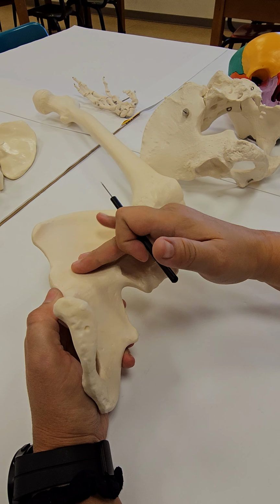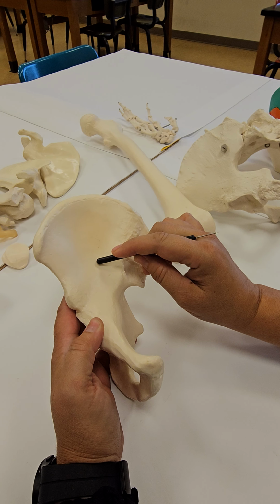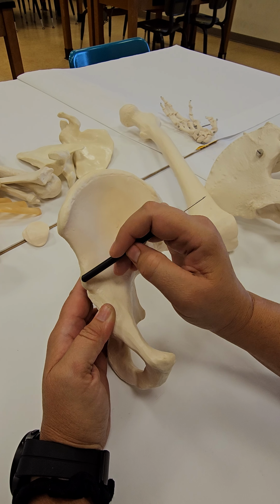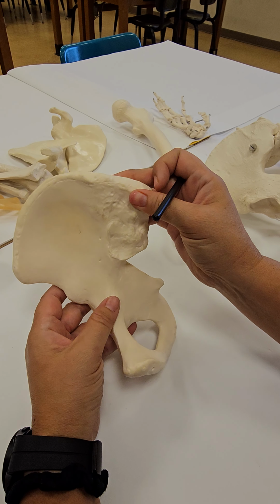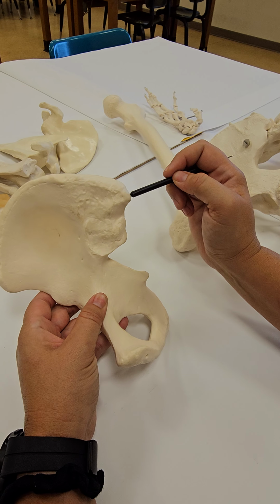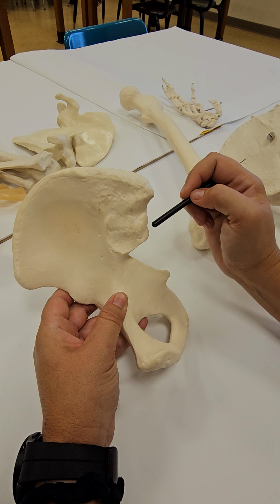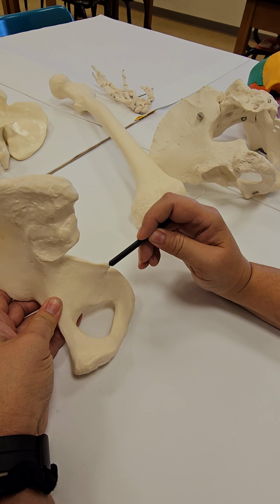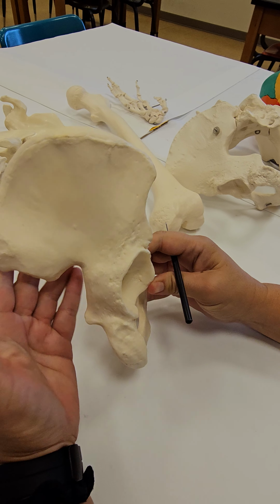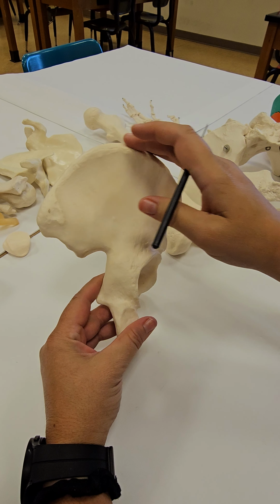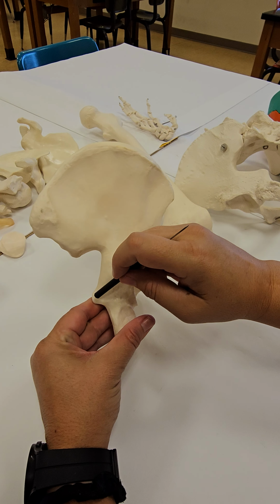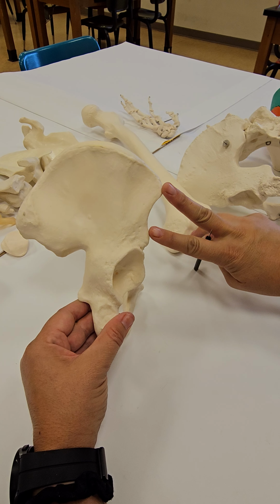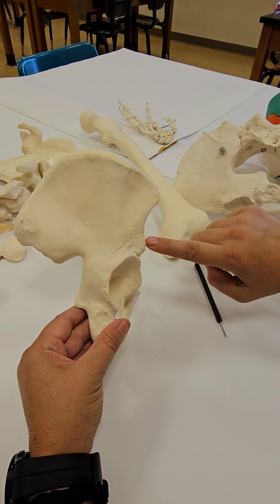You always look for the indentation to find the iliac fossa, iliac crest, anterior superior iliac spine, anterior inferior iliac spine. Go to the back: posterior superior iliac spine, posterior inferior iliac spine. Since this one's in the back, this one is your ischial spine. And you can do the same thing on the front. You just follow the iliac crest posteriorly to the ischial spine, and you follow the iliac crest anteriorly to get the ASIS and the AIIS.